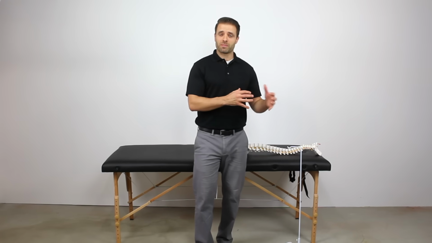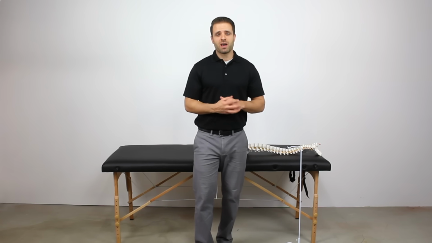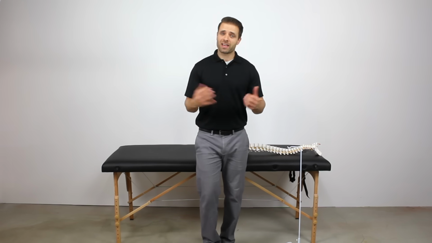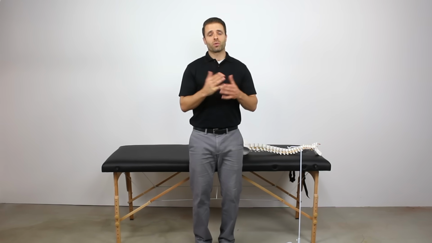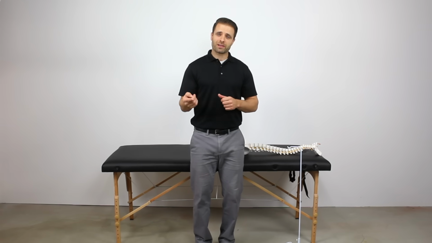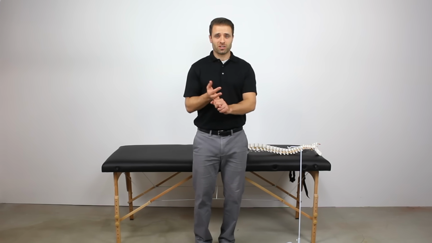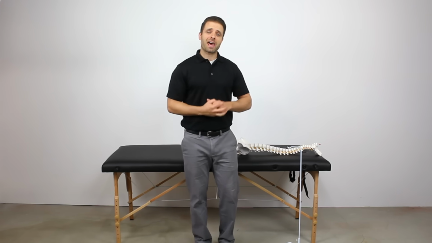Now that we have a little bit better understanding of the anatomy, let's show you guys some of my favorite exercises. I've got about 8 or 9 stretches and exercises that I want to run you through that you can do right now today that are hopefully going to alleviate some of these DDD and stenosis conditions and help that sciatica to feel a little bit better.